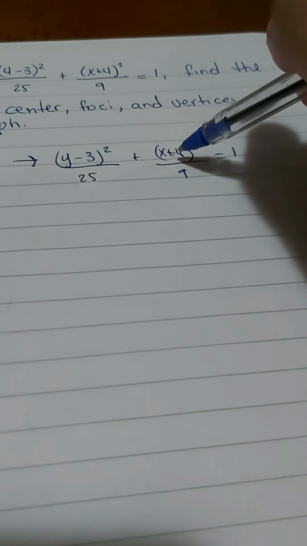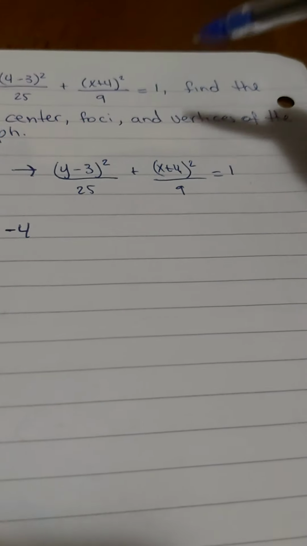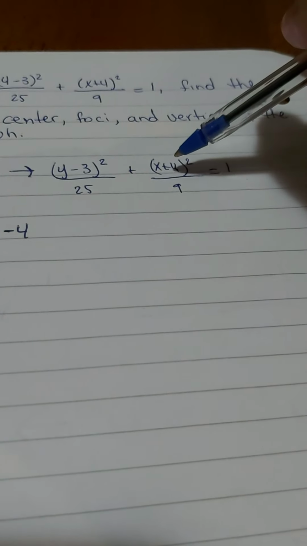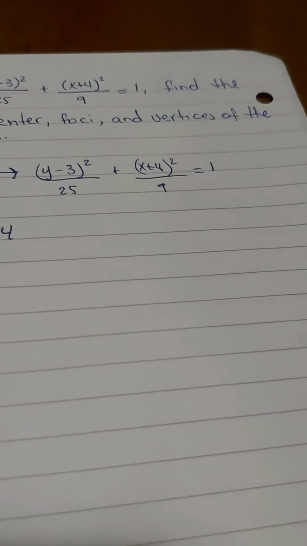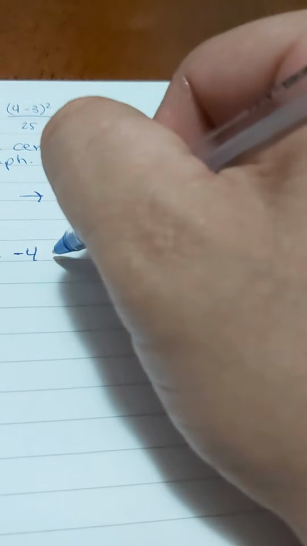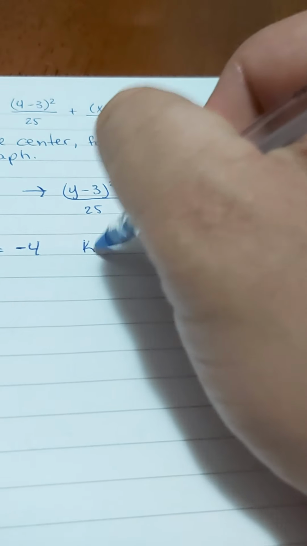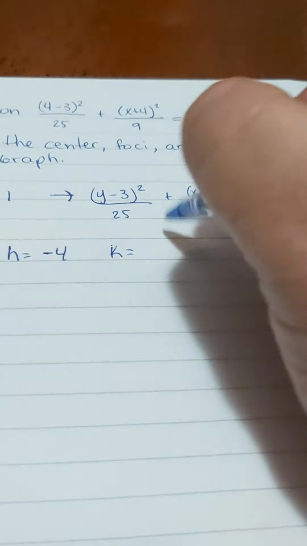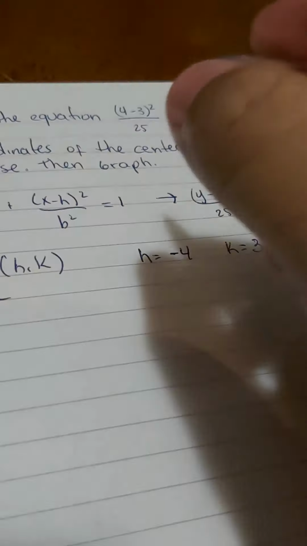Since it says x plus 4, that means h is equal to negative 4. Why negative 4? Because x minus negative 4 simplified is the same as x plus 4. So h equals negative 4 and k equals 3. So the center will be located at (negative 4, 3).